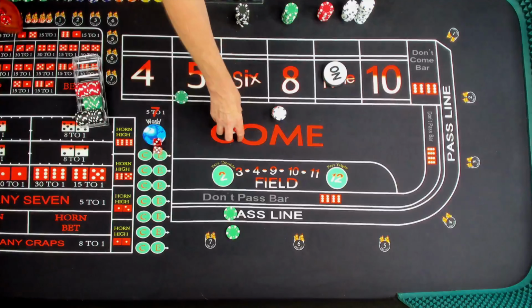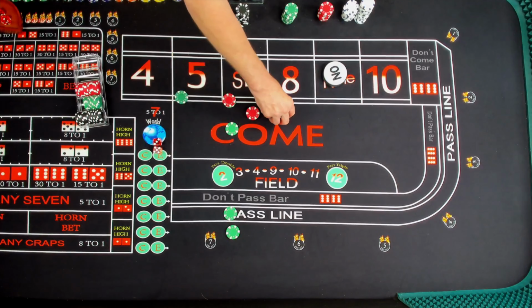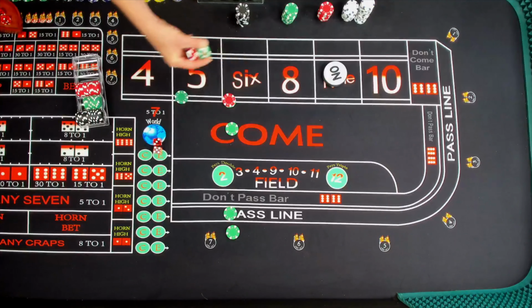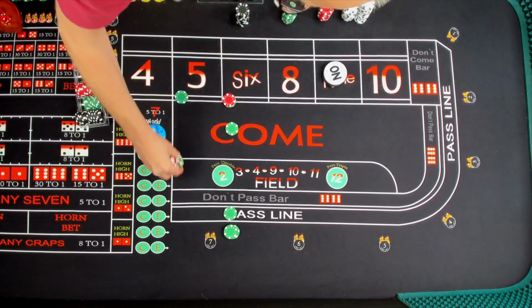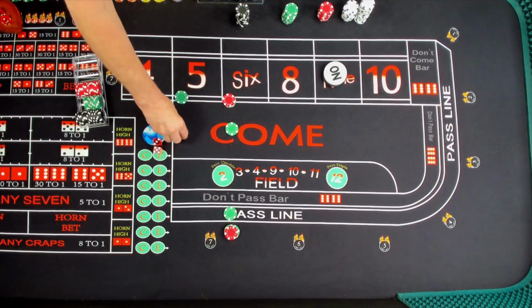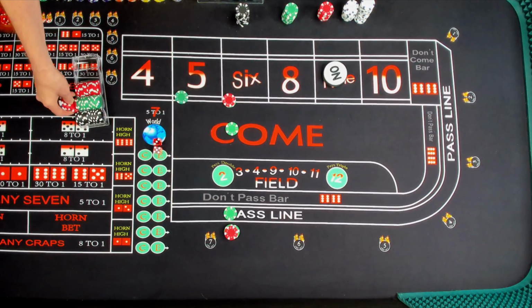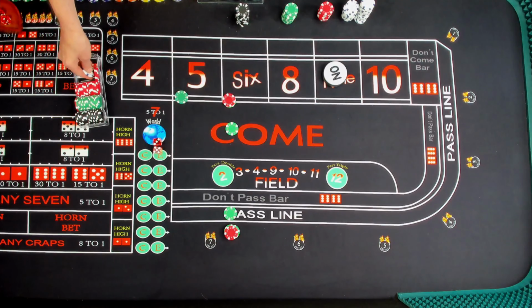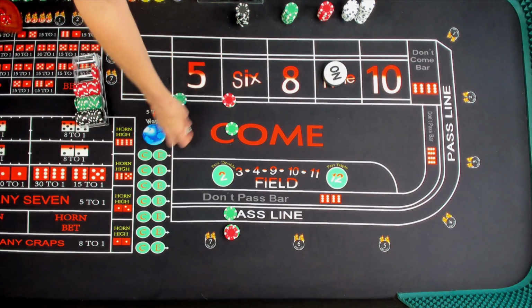And our come bet comes down. We can drop. We'll move to 80 on that. That was a nice little rack up there for us. Looking for a second contract bet. That's why we have the come out. All right, let's go.